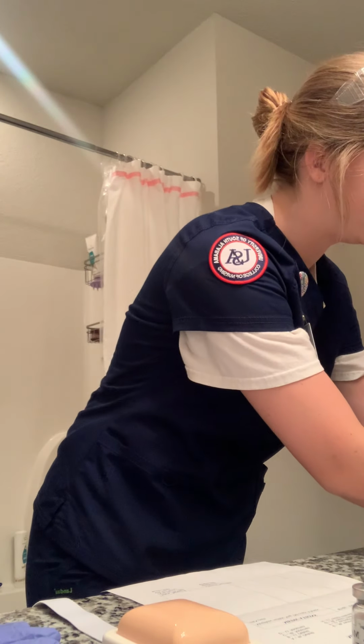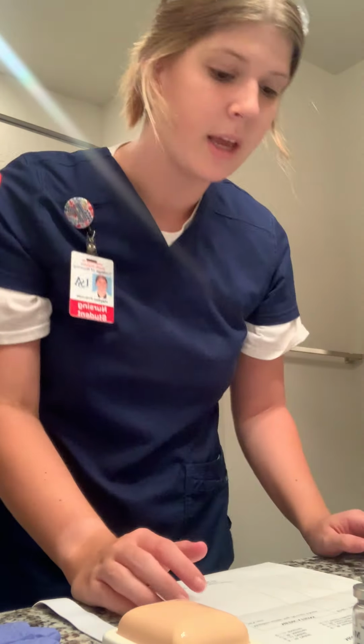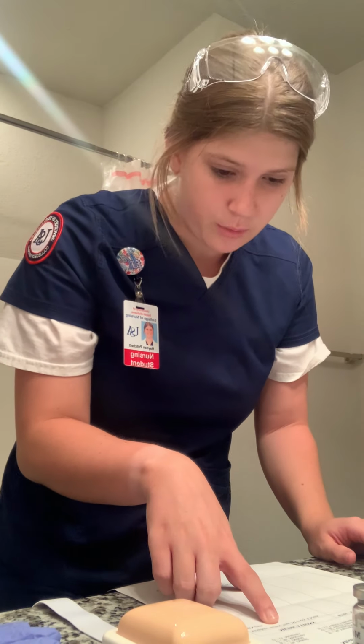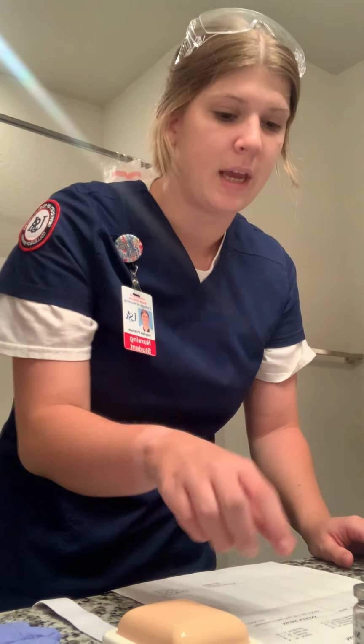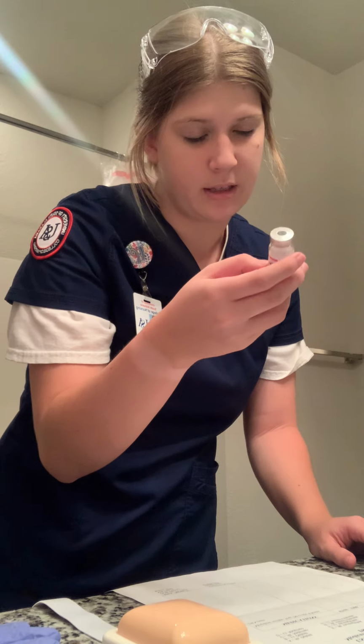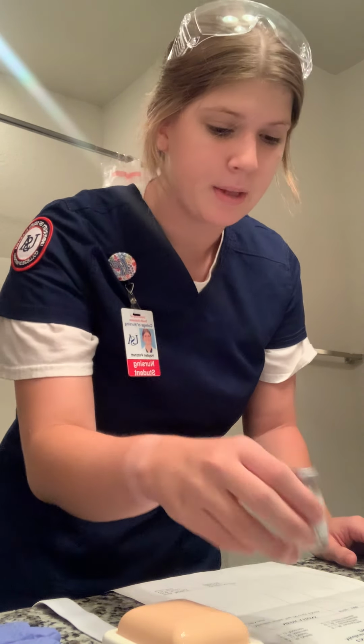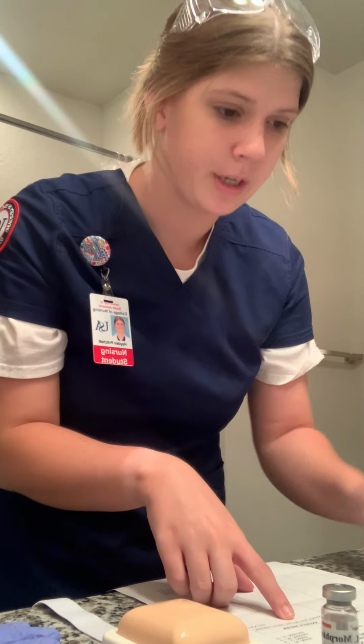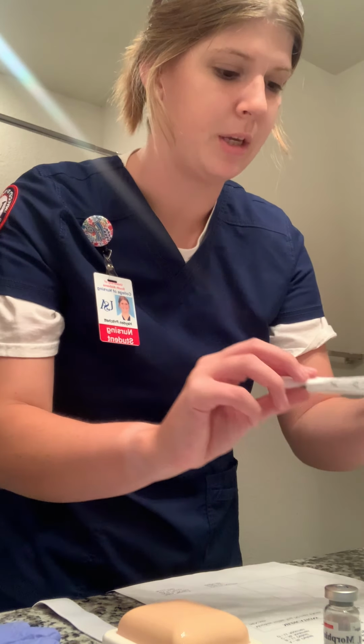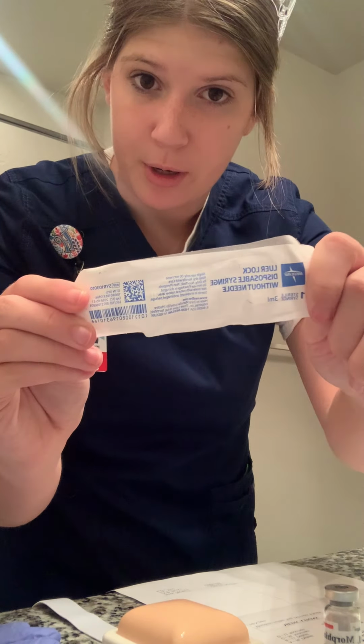I'll put my other medications over here. I won't be needing those right now. And so the morphine's correct. It's going to be at 5 milligrams, and my dosage is 10 milligrams per 1 milliliter. And since it's an intramuscular shot, I'll be using my 3 milliliter syringe.